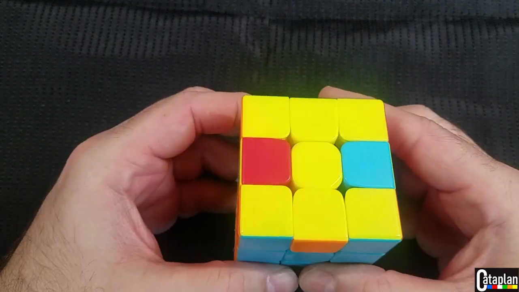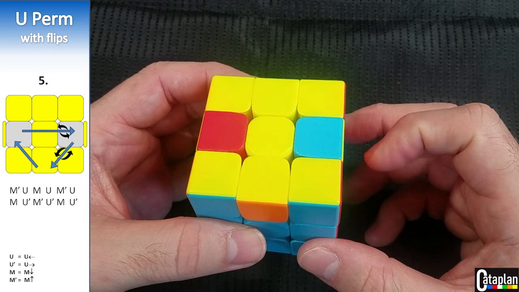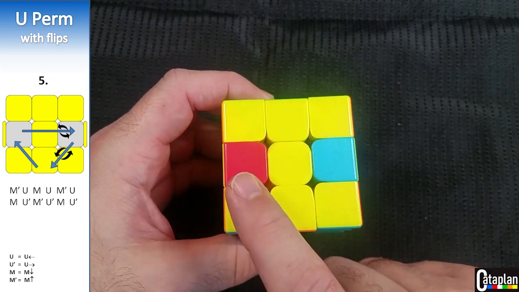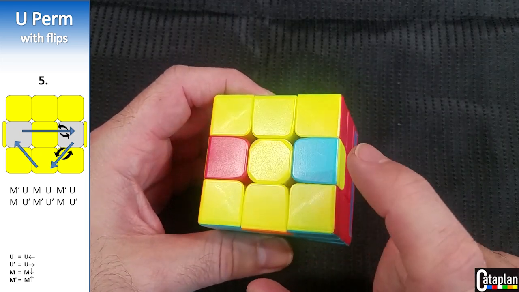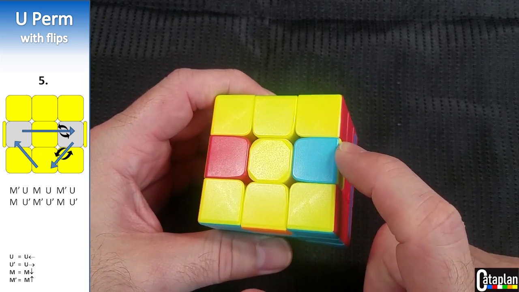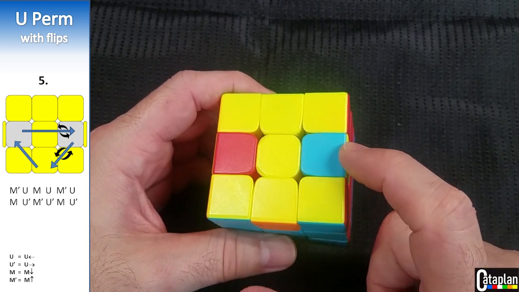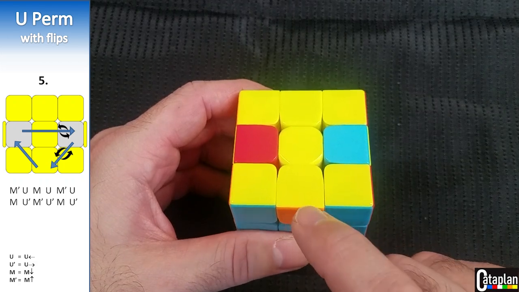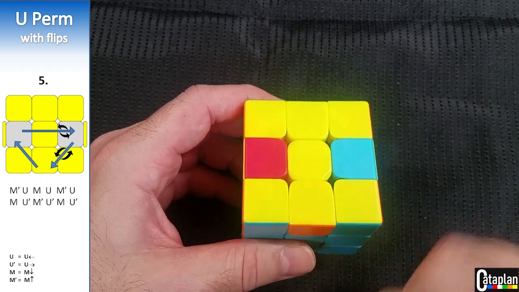Okay, now we're gonna do number 5. The algorithm number 5 rotates and flips from the left side to the right side. The right side flips and moves to the front, and from the front, it moves only to the left side, no rotation.